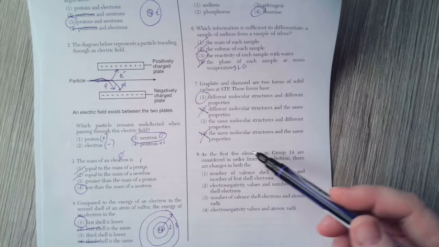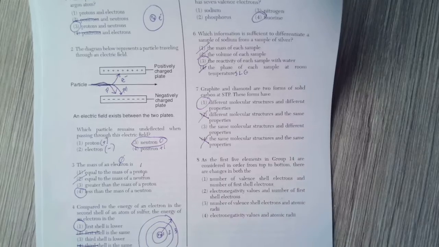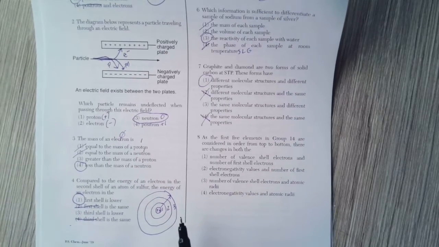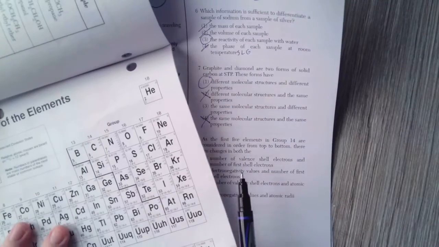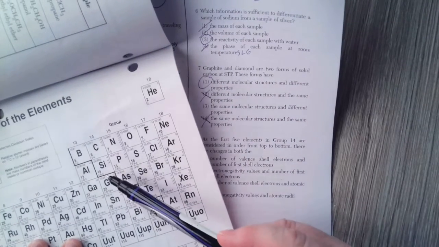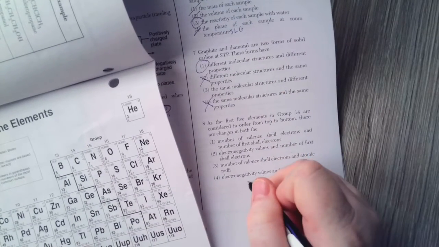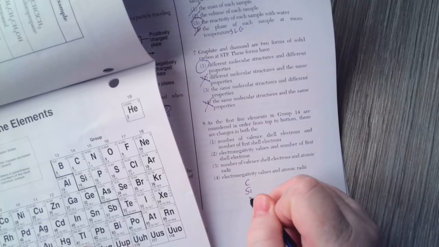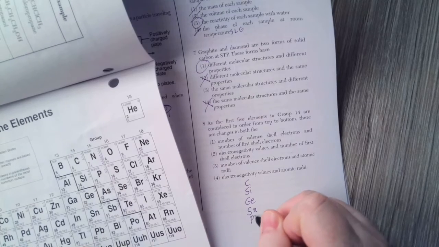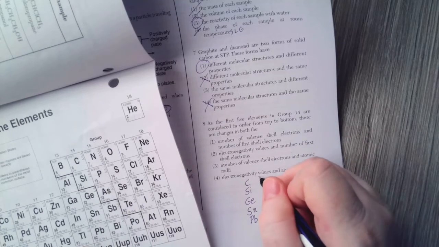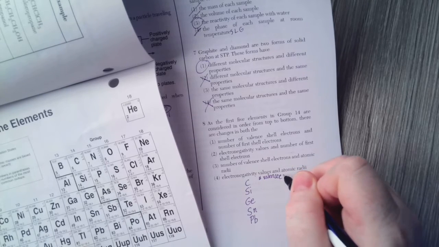All right. As the first 5 elements in group 14 are considered in order from top to bottom, there are changes in both the... Okay, so we need to look at group 14. Okay, so we are here. So we could just use the first 3. Okay, oh, it says the first 5. So in group 14: carbon, silicon, germanium, tin, and lead. Okay, so number of valence electrons.